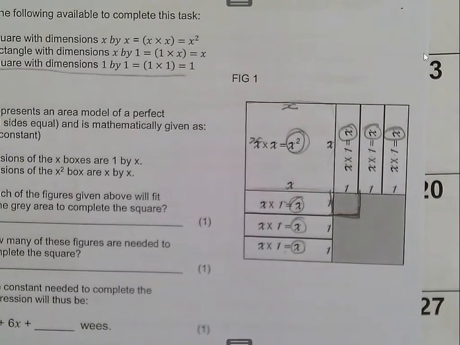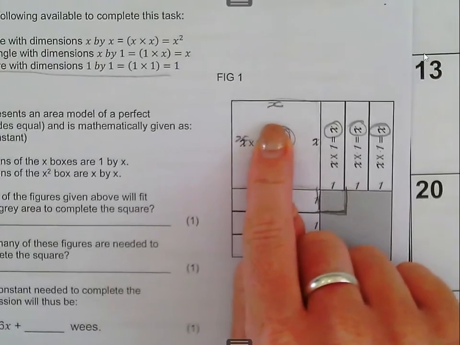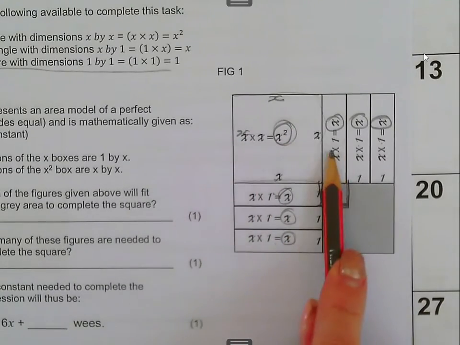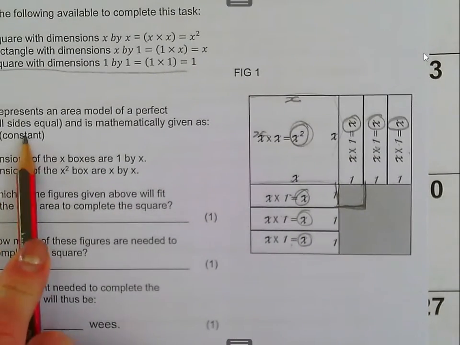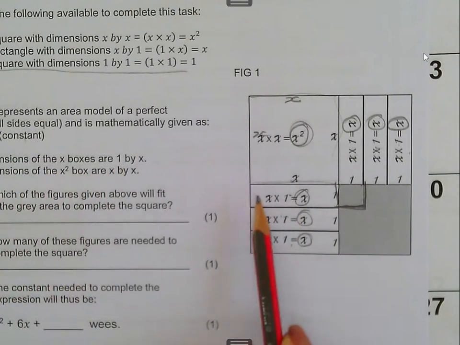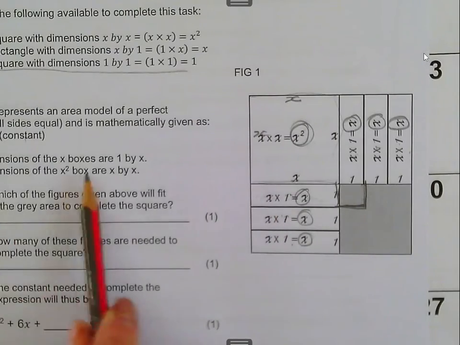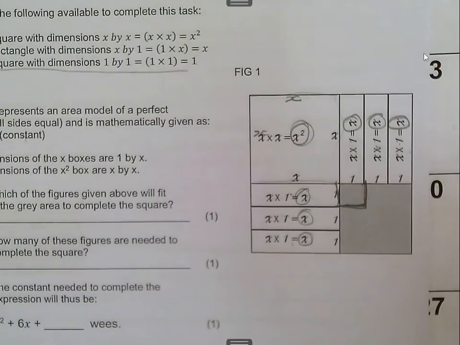Now we say figure 1 represents an area model of a perfect square. All sides are equal and it is mathematically given as x squared plus 6x. Do you see where the 6x is coming from? 1, 2, 3, 4, 5, 6x. Plus a constant. Right? The dimensions of the x boxes are x by 1. That's what we just said. And the dimensions of the x squared box are x by x. We just said that. Which of the figures given above will fit in the gray area to complete this square?